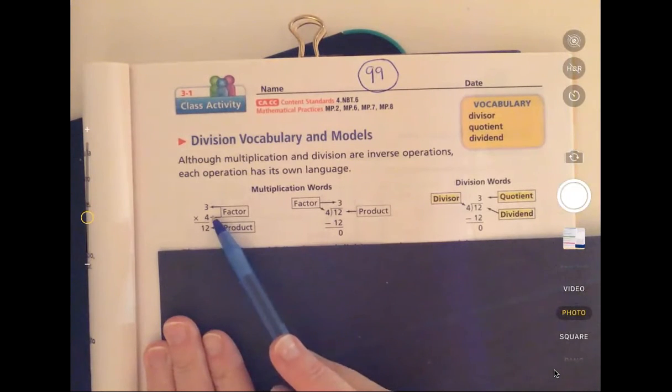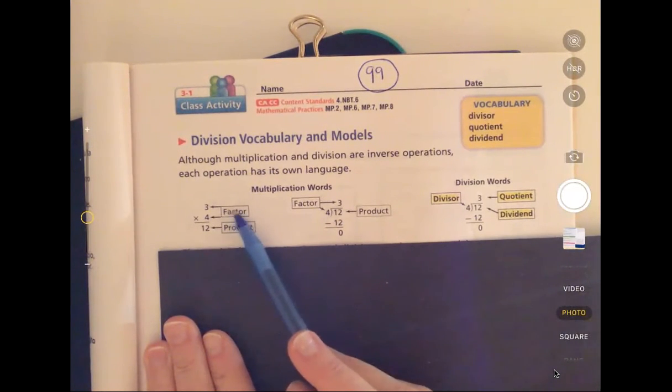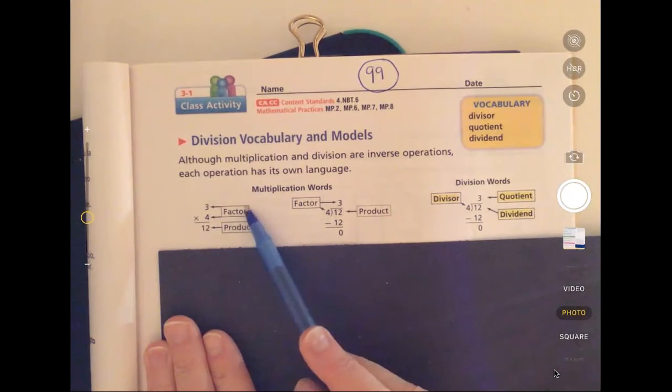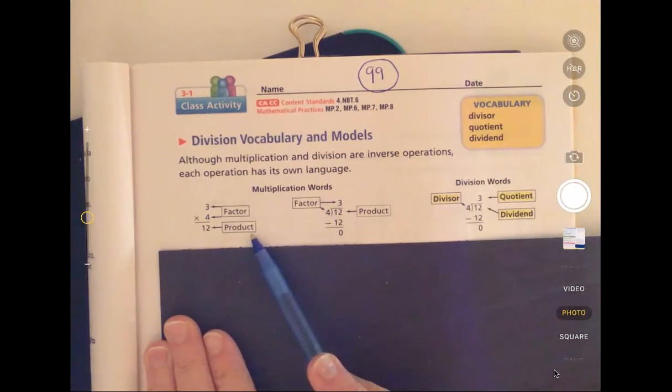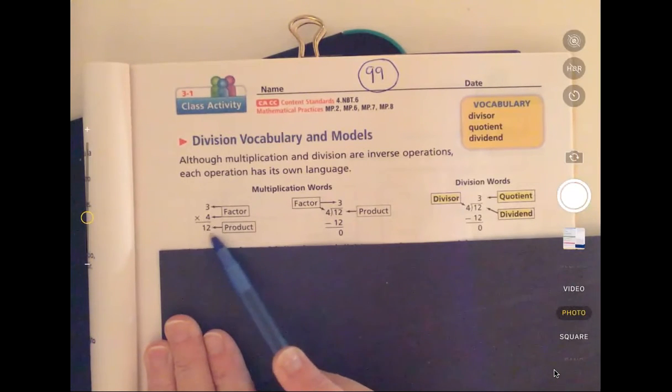and the answers. So this equation, 3 times 4. We know that these two numbers are called factors. Those are the numbers we multiply together to get our product. This is our total or our answer.